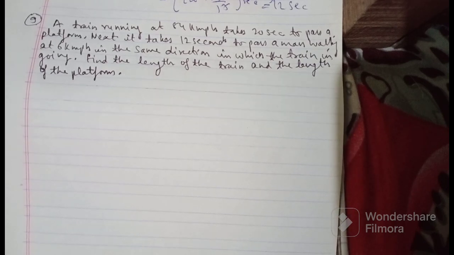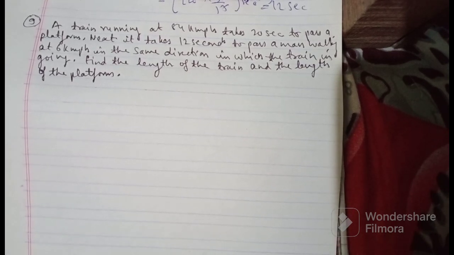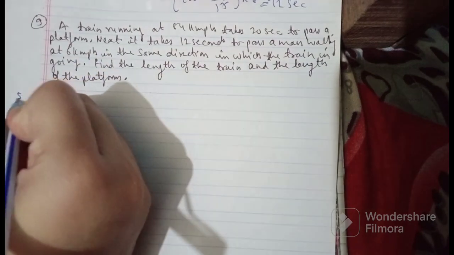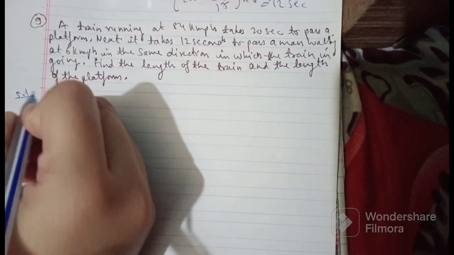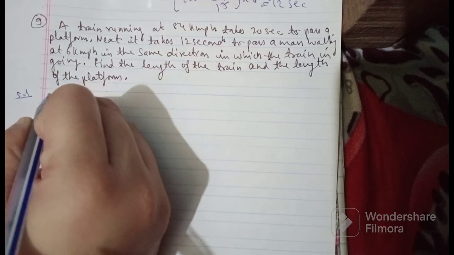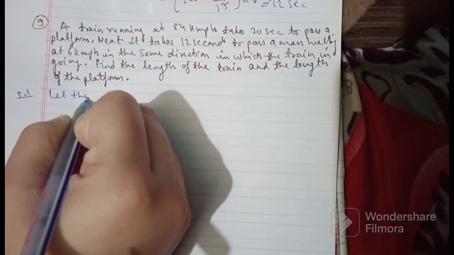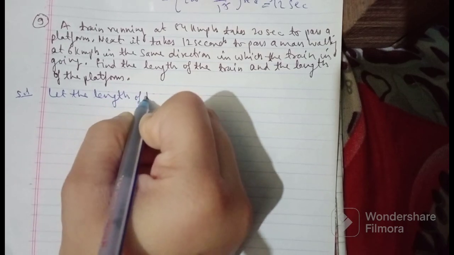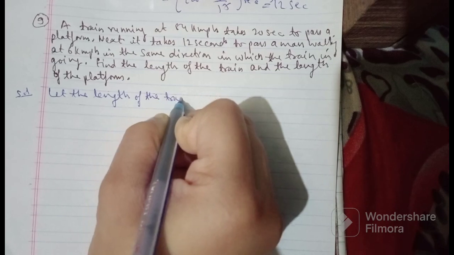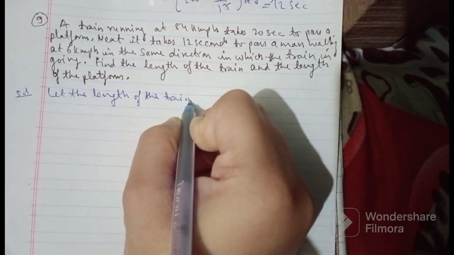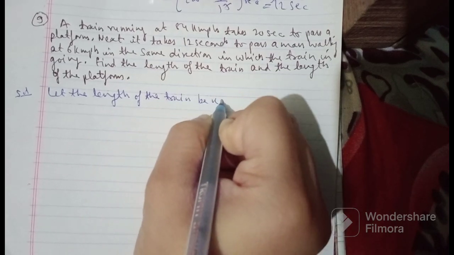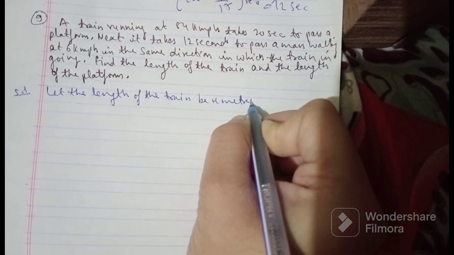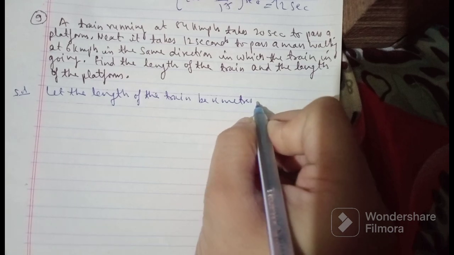Let the length of the train be x meter and length of platform be y meter.